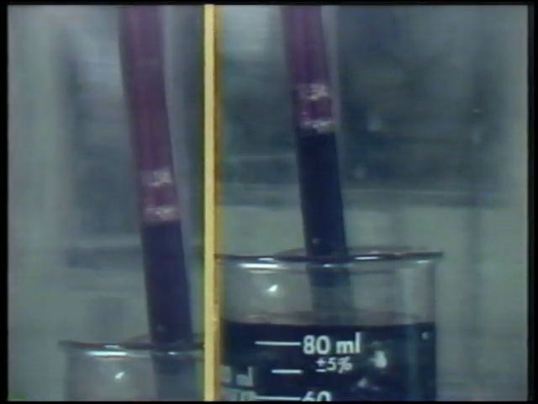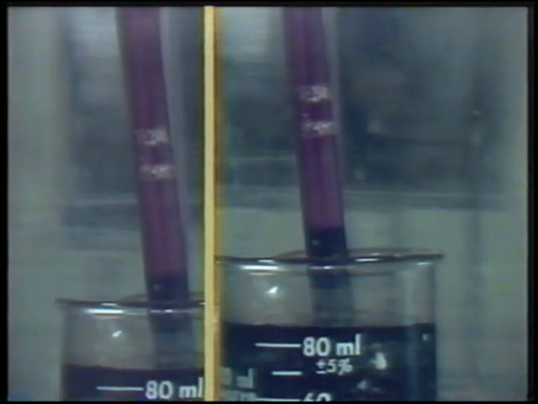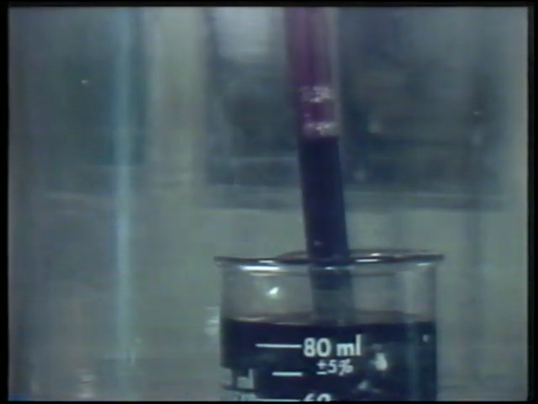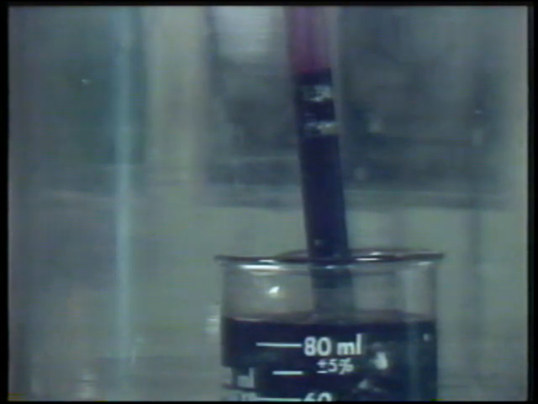The atmospheric pressure, working against the weight of the mercury, will force the mercury to a specific height inside the tube. At sea level, standard atmospheric pressure will raise the column of mercury to 29.92 inches.